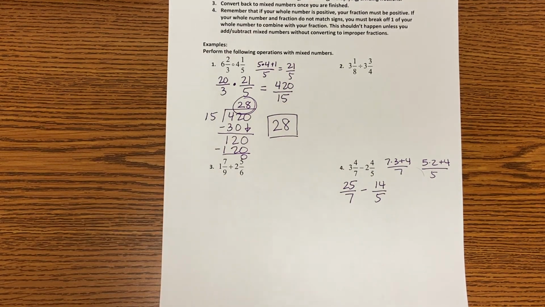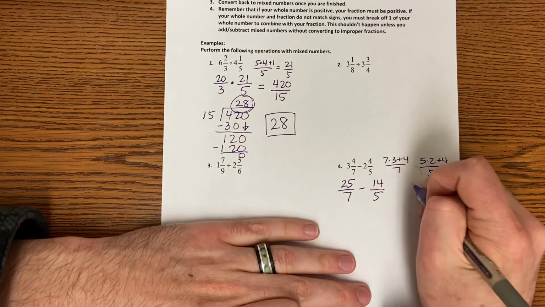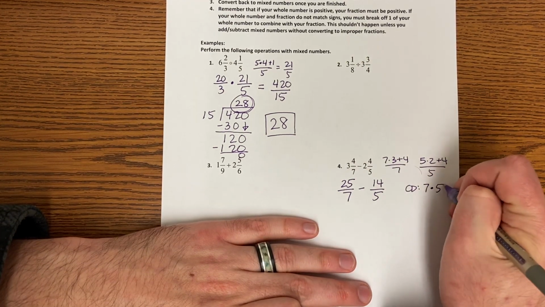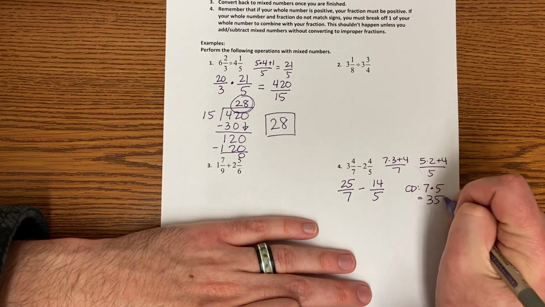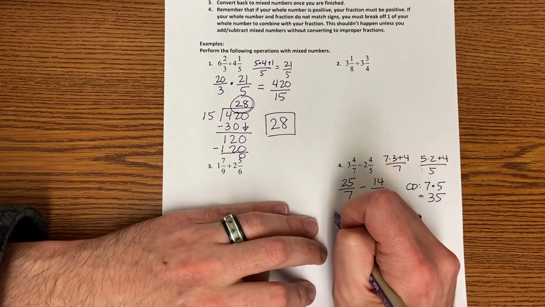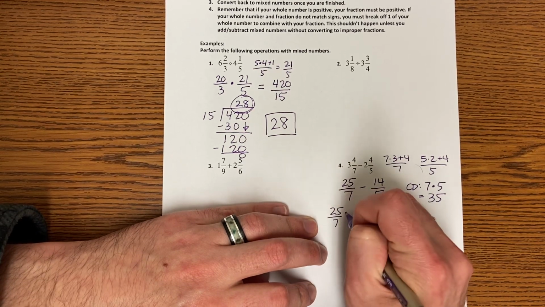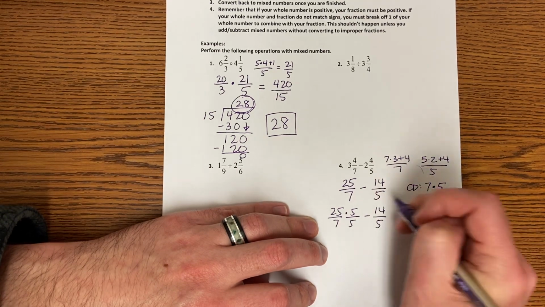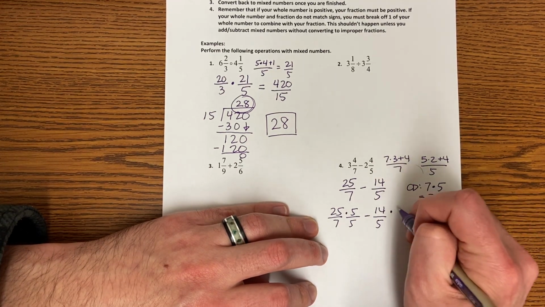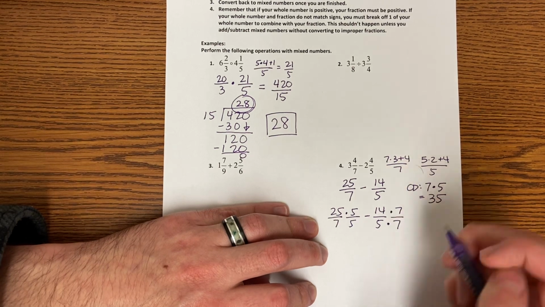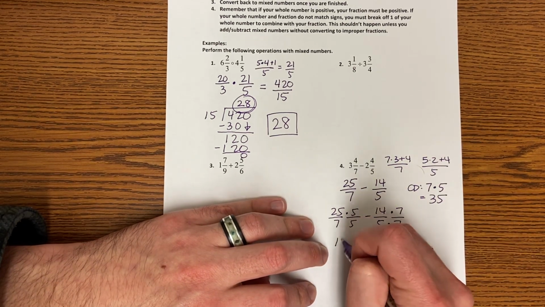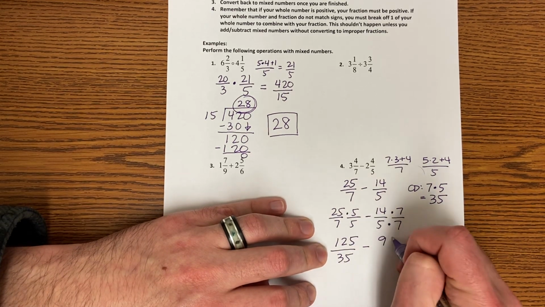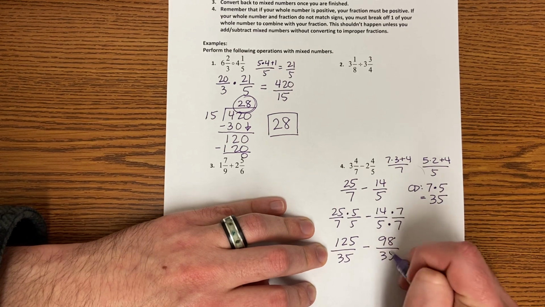Unfortunately, these two do not have the same denominator, so we need to get a common denominator. The good news is that they're both prime, so for your common denominator, you just need to take the two numbers and multiply them. So 7 times 5 is 35. To turn the 7 into a 35, we'll multiply by 5. To turn the 5 into a 35, it's missing the 7, so we'll multiply by 7. So this ends up being 125 over 35 minus 98 over 35.